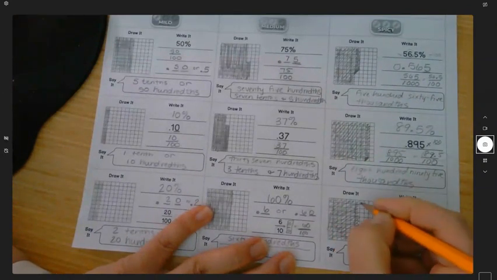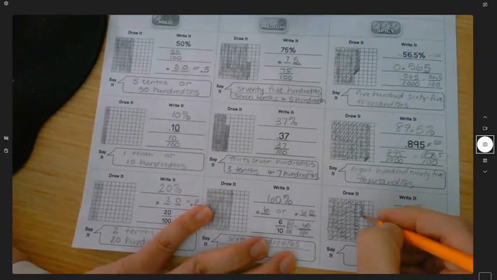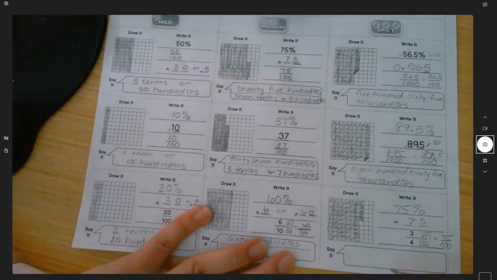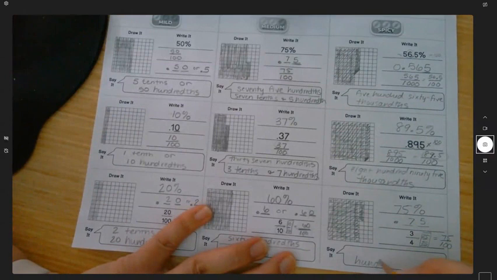And then 5. 1, 2, 3, 4, 5. And then down below, I'm going to look to my decimal. I am in the hundredths place value, and then I say my number, which is 75.